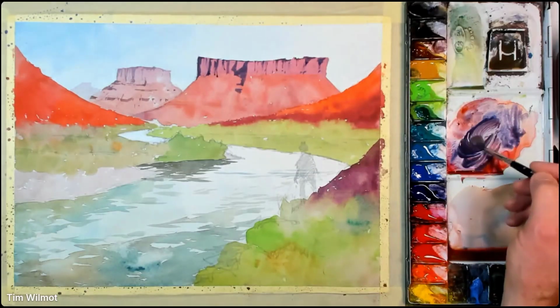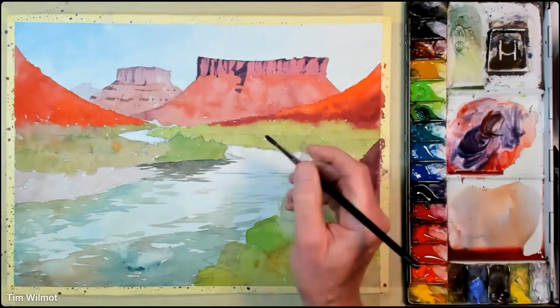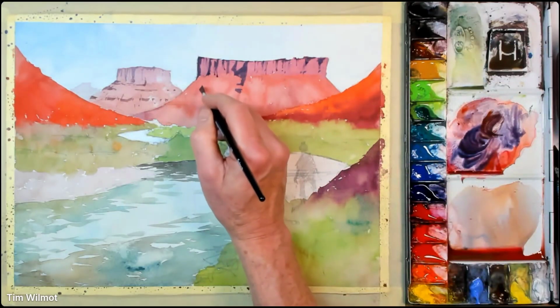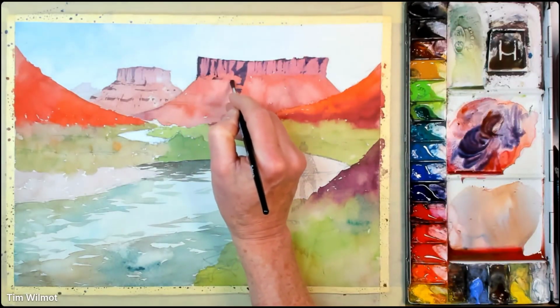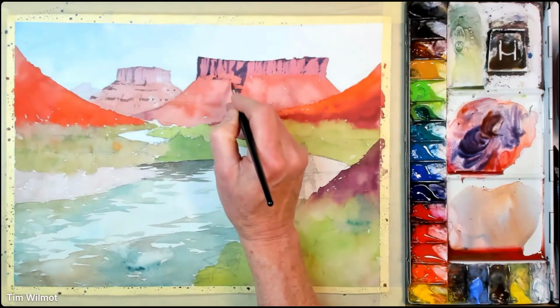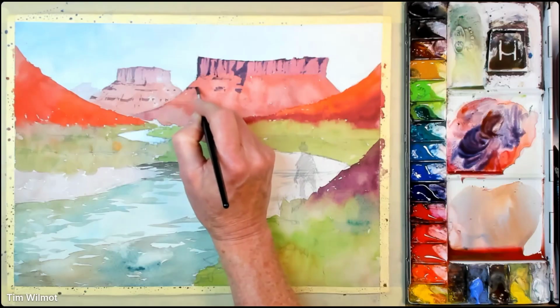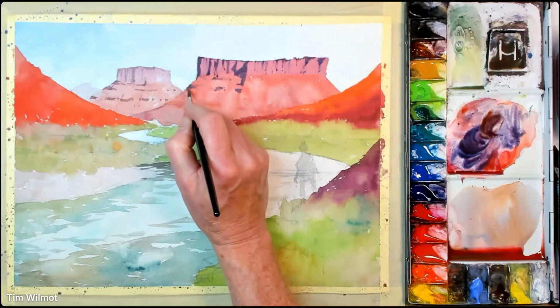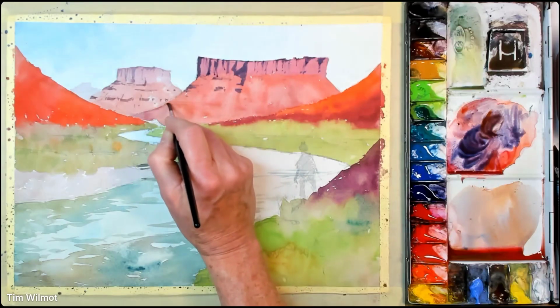Now some horizontal lines. A few more on this left-hand side because that's a bit more in the shade.